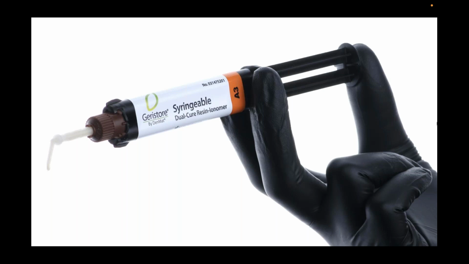So it is great to be used when you're talking about class 5 restorations. We're going to use it whenever we have some deep class 5 restorations, maybe sometimes when we can't do proper isolation with a rubber dam, and even for pediatric dentistry, it's great. So what is it? Again, it's a dual cure resin reinforced glass ionomer. It's flowable and it's really easy to apply.